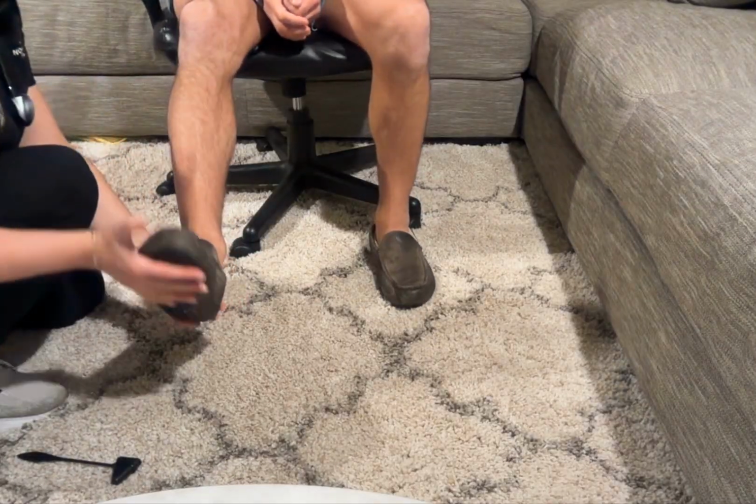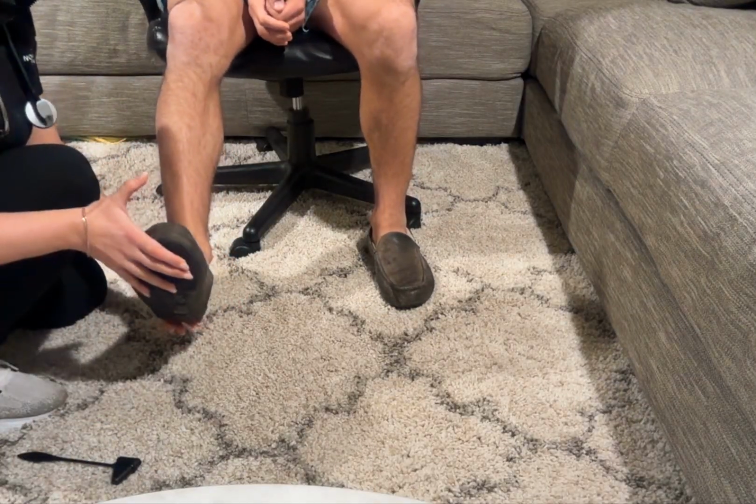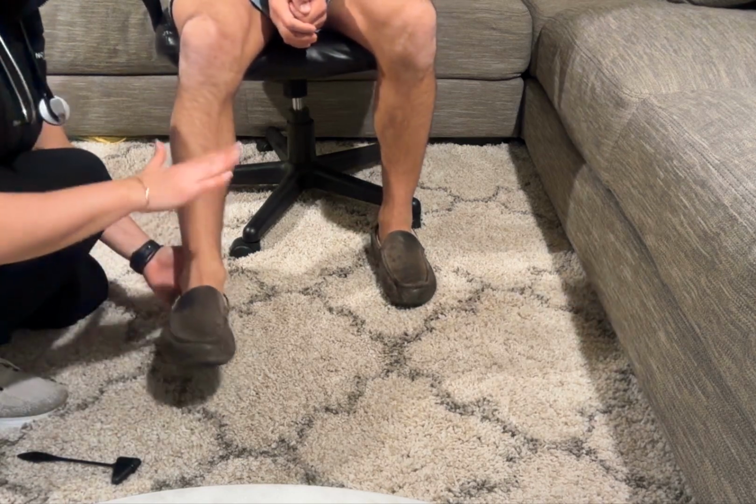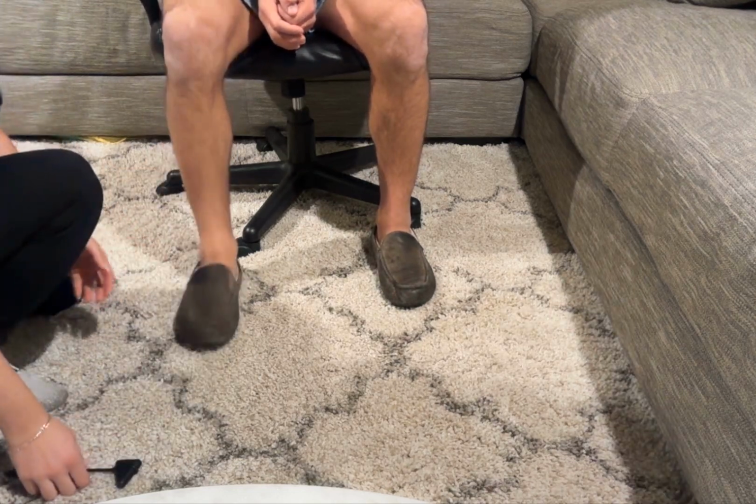So we would put the foot in dorsiflexion and let it drop. So this is normal. What's not normal is if we would see fast rigidity movement. Perfect.